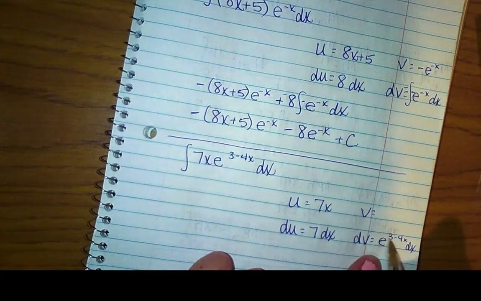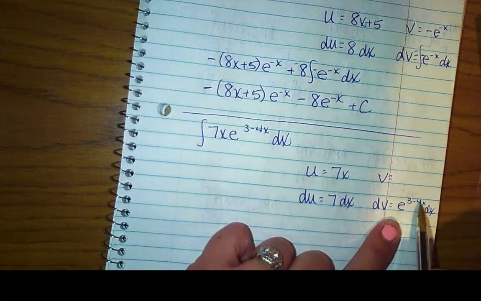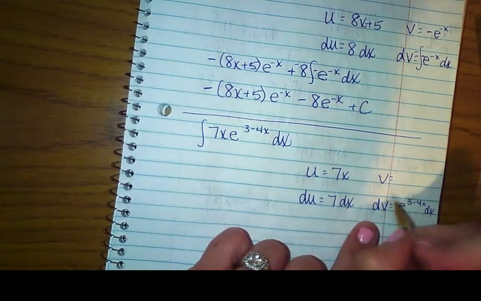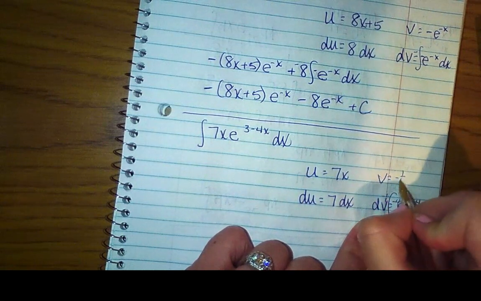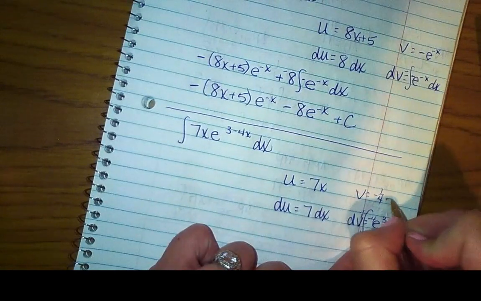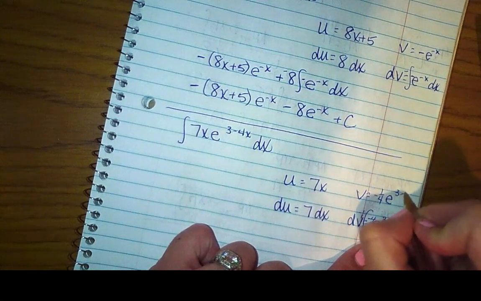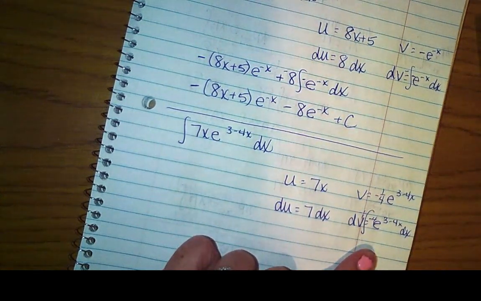This one, the derivative of your exponent is a -4. So I need a -4, so balance with a -1/4. And then I'm left with e to the 3 minus 4x. Okay?